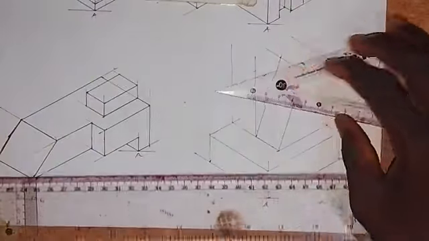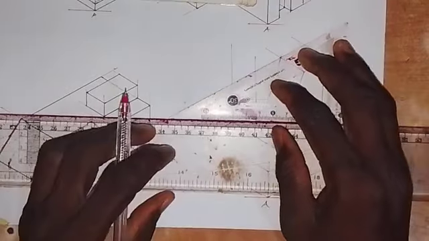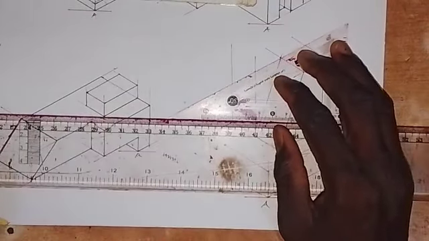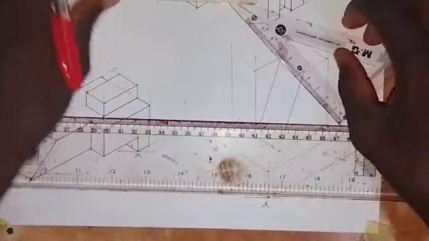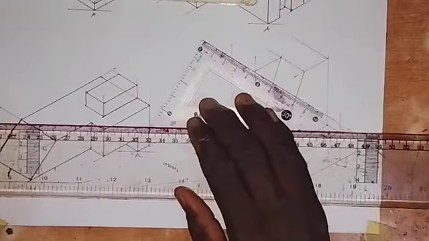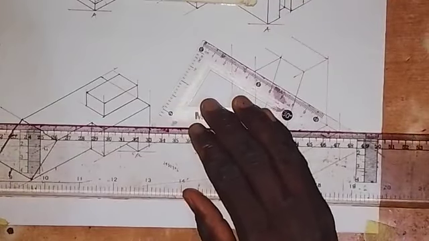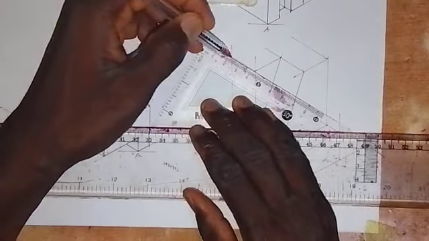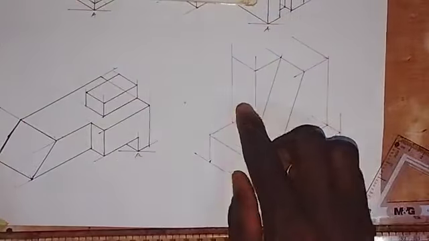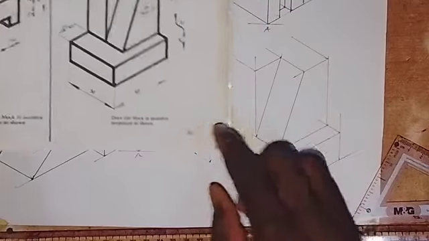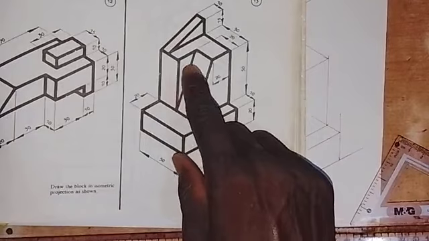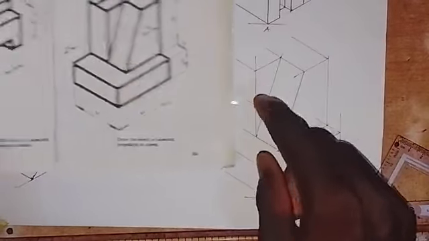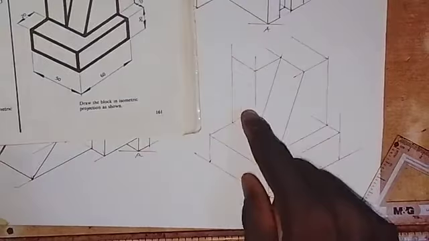Or if you don't do that, you can just come to this point with the 30 degrees set square, and you can see that they are in line. So just join this together like this, then turn the set square this way, and draw this line to touch this. So we have formed that rectangle. You can see that forming this rectangle here also brought out this triangular face, which is this, and the rectangle that we produced is this one.